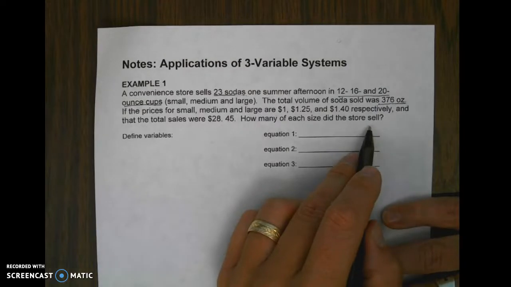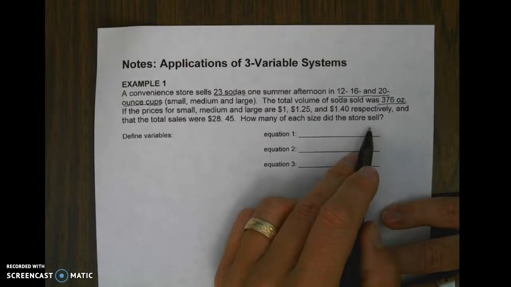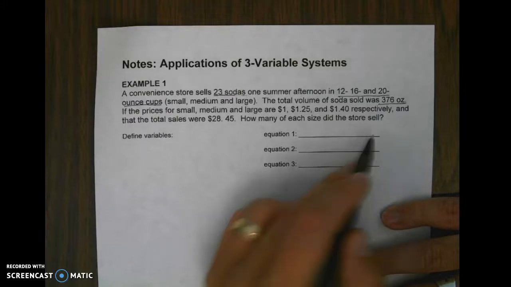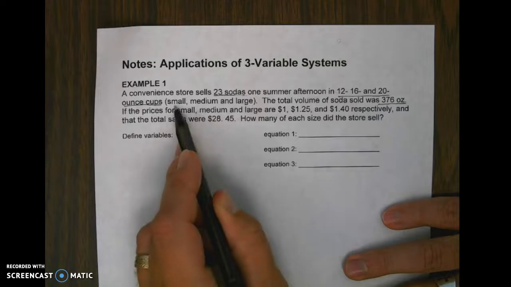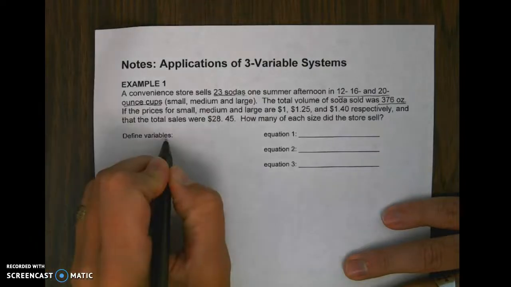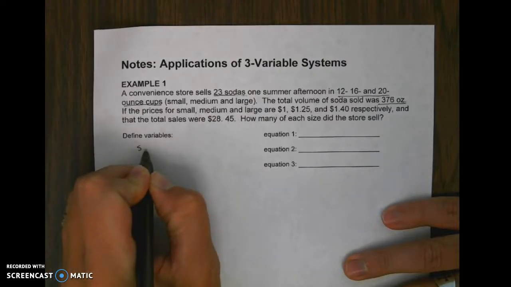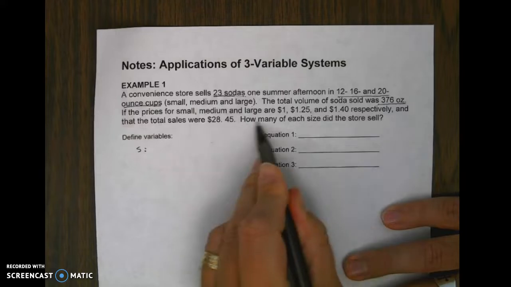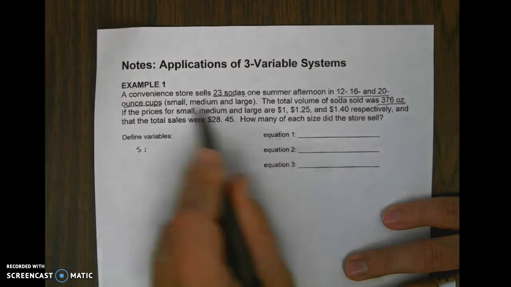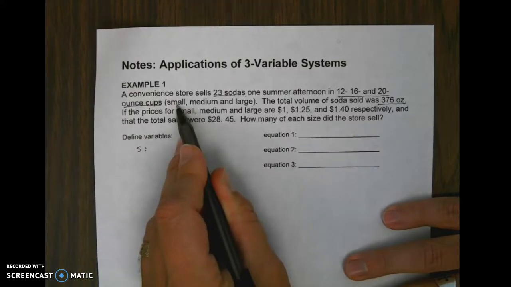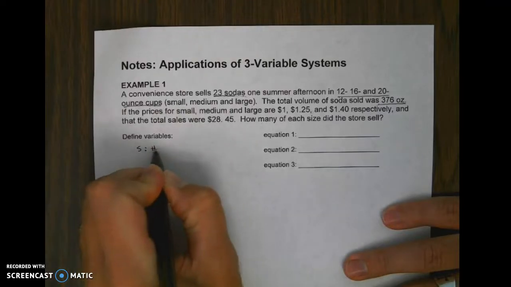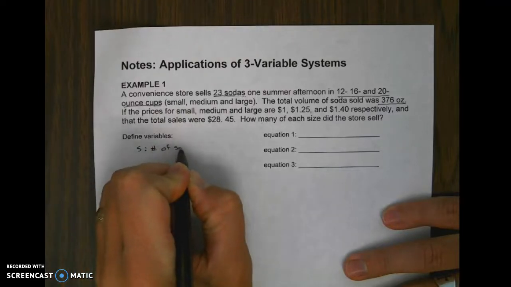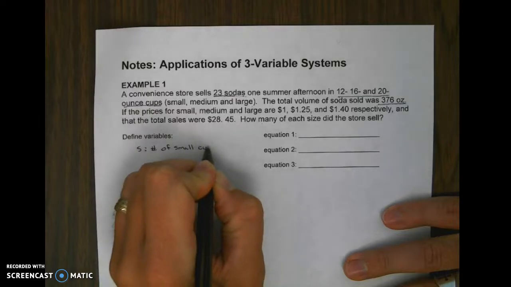So remember that when you're trying to determine what your variables are, first look at what you're comparing. So you're comparing small, medium, and large. So I'm going to go ahead and define my variables as S being how many small cups were sold. So the number of small cups sold.